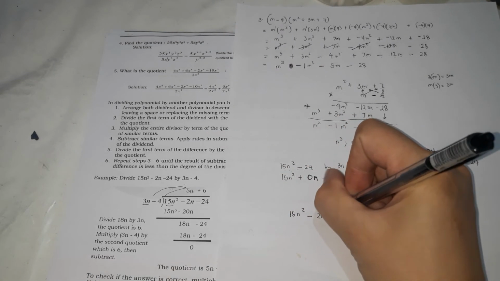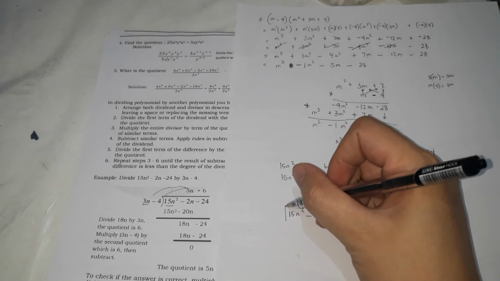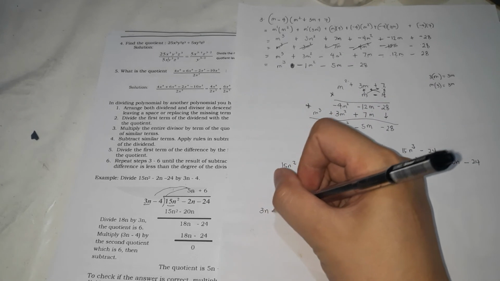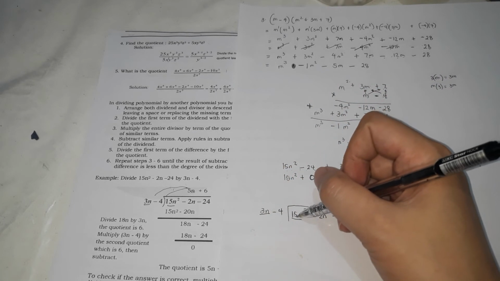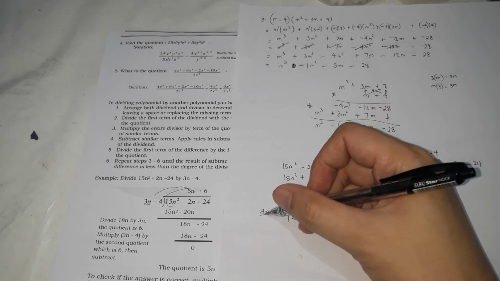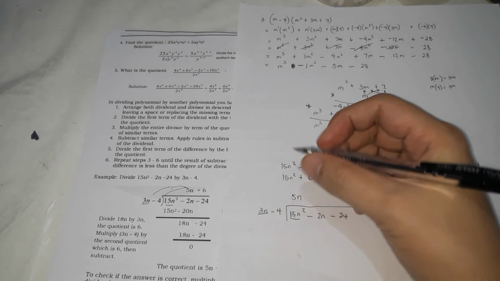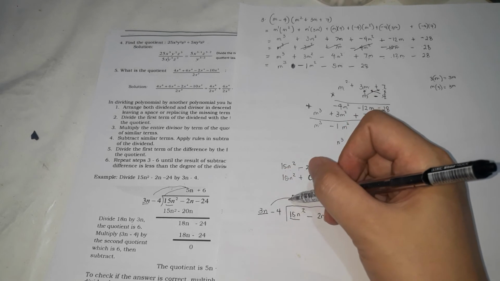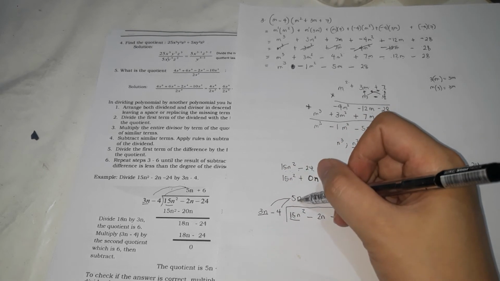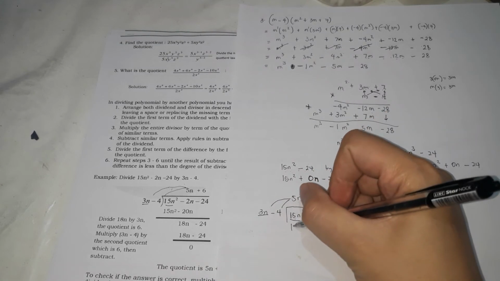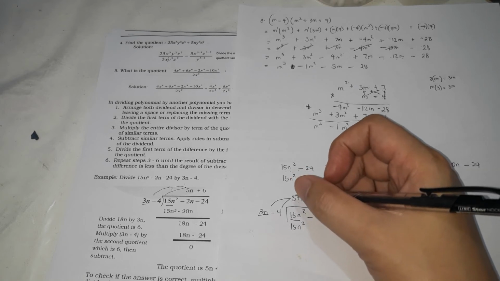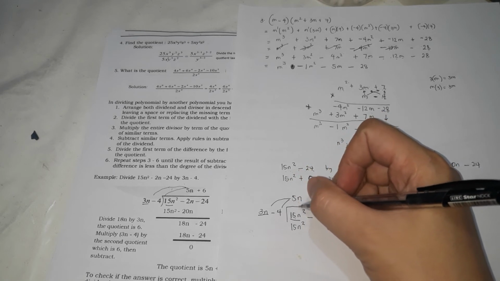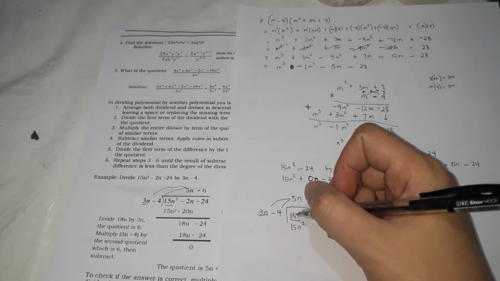So 15n squared minus 2n minus 24 divided by 3n minus 4. So the first terms, ito yung mga first term. So, divide mo. 15n squared divided by 3n, it's 5n. Next, multiply. After dividing, it's multiply. So, 5n times 3n, it's 15n squared. Dapat ito magkatulad yan sila kapag after multiplying. So, kasi kapag hindi yan magkatulad, ibig sabihin mali yung division.